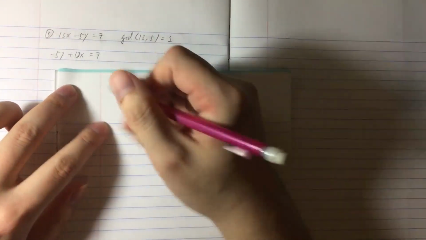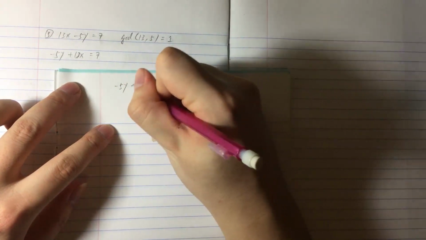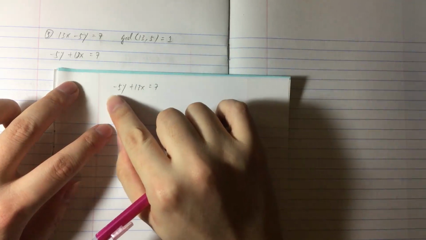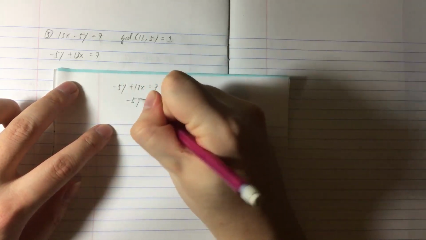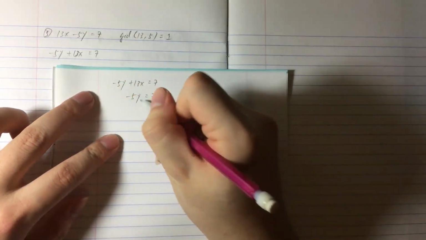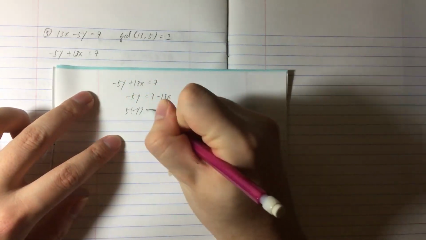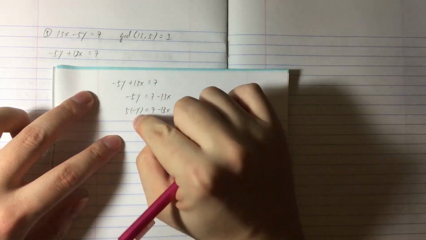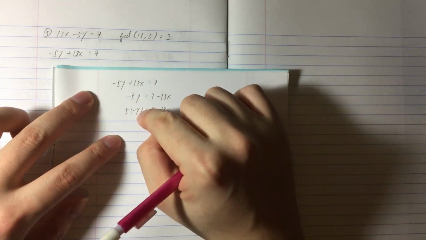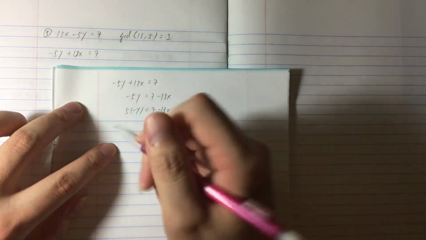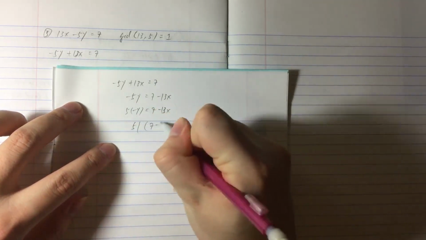The reason is: negative 5y plus 13x equal to 7. Let me first isolate 5y. I have negative 5y equal to 7 minus 13x. Then negative 5y can be written as 5 times negative y. If there is an integer solution for x, y must be an integer. If y is an integer, negative y is also an integer. If 5 times an integer equals this number, that means 5 divides this number.